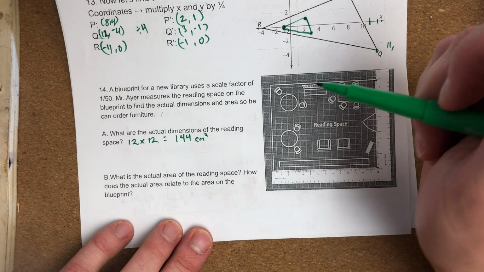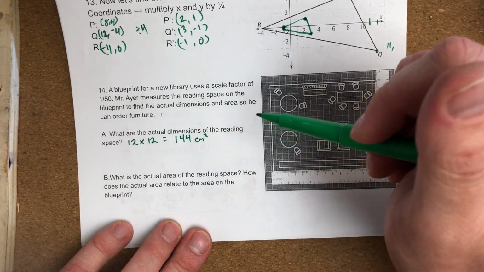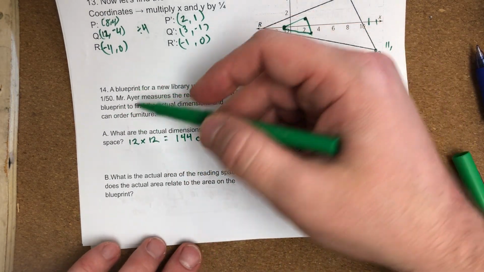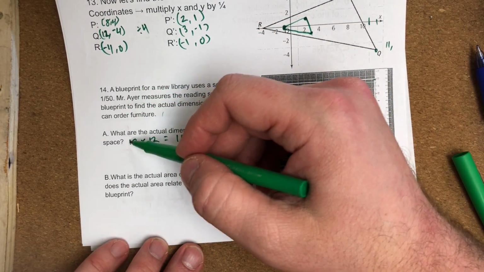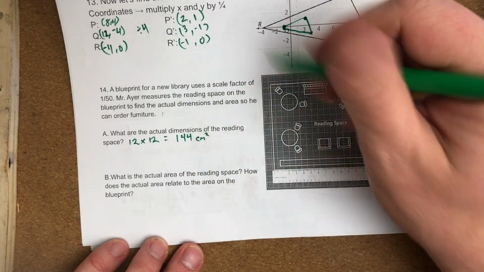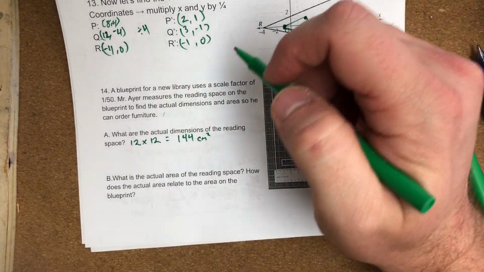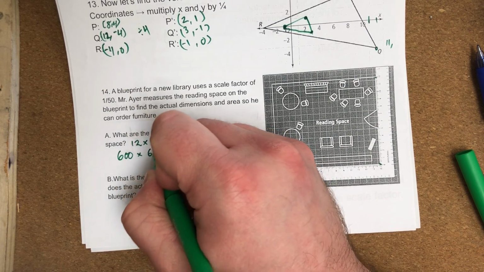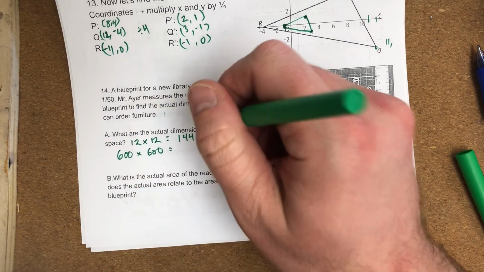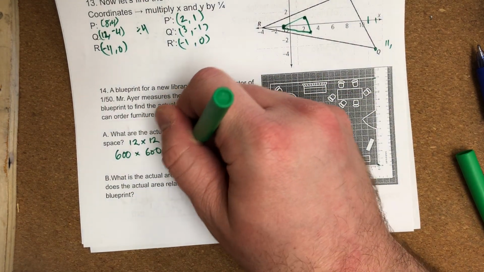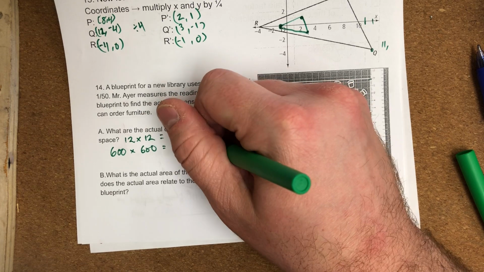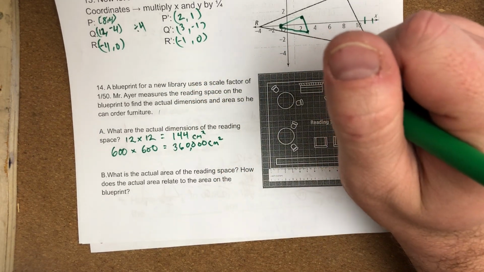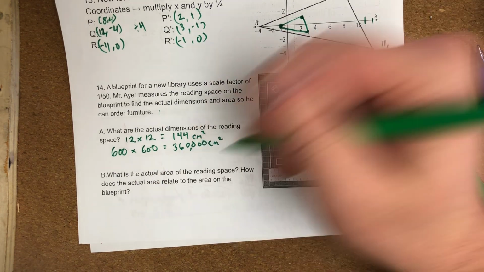So the thing is, if we're gonna scale this up, the actual dimensions aren't 12 by 12. The actual dimensions are 12 times 50. This is the small version, we wanna blow it back up. Is what, 600? So 600 by 600, so then that's 360,000 centimeters squared. Oh, I did both problems.